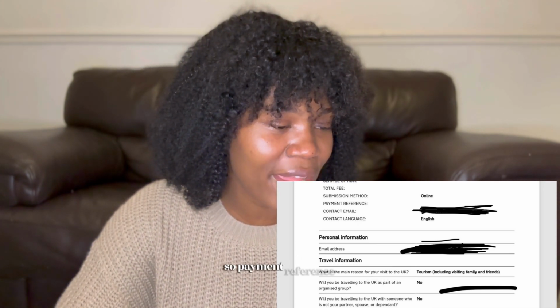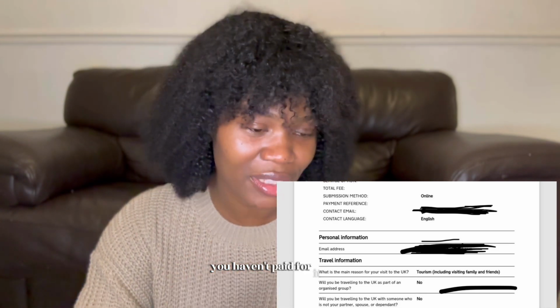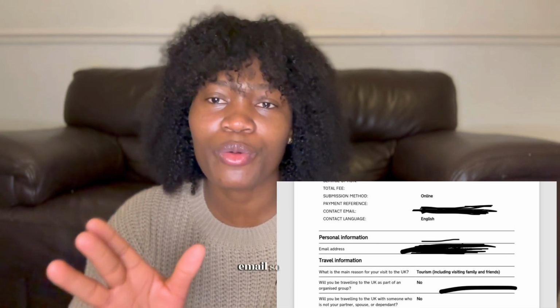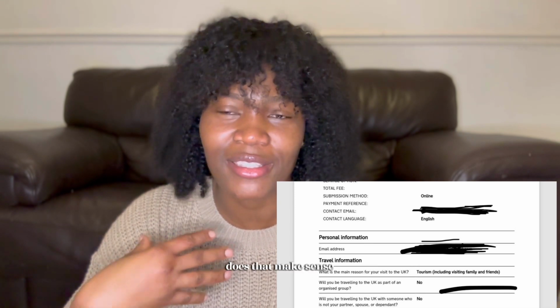Then the payment reference: if you have paid for the application and you have your payment reference already, you put it. The form I have now is the partially completed one, so at this time you haven't paid for it. The next part is the contact email. For example, I was applying for my mom, so I created an email account for her. I did not use my own email account. It was her own email I put there.